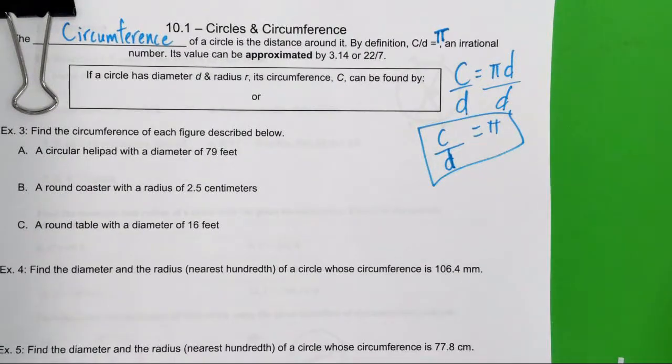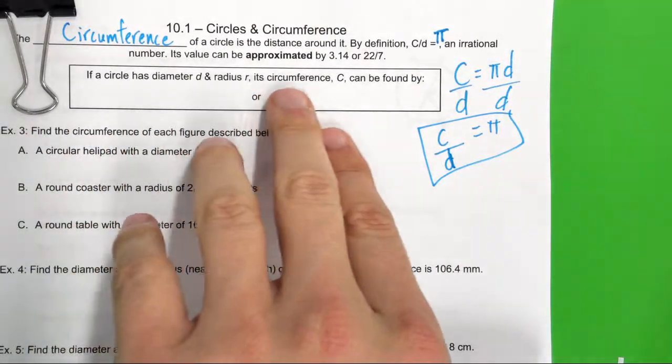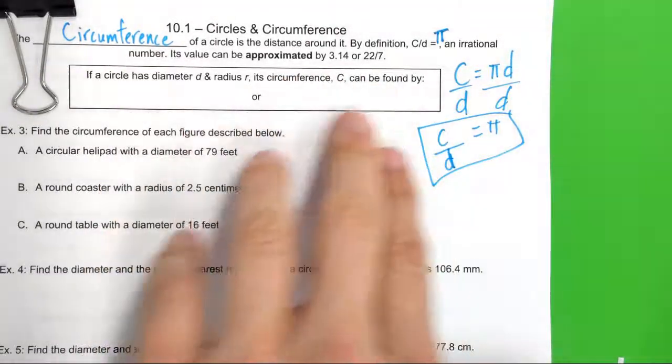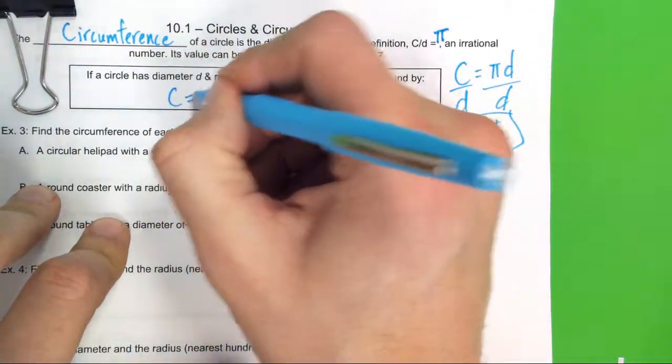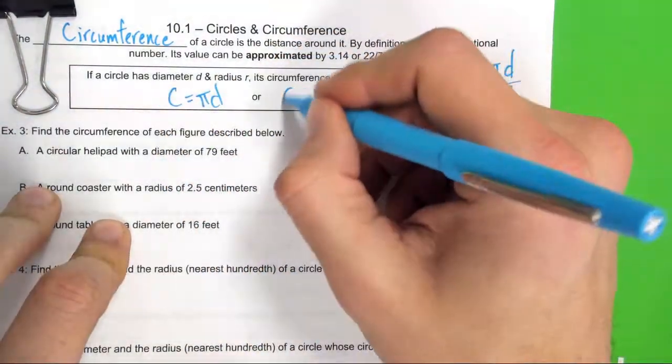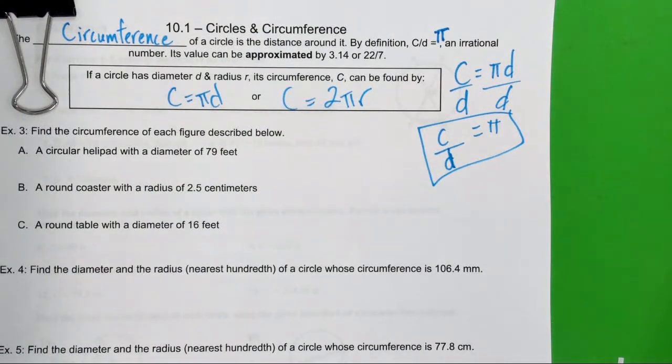Anyway, find the circumference of each figure described below. Oh, I've missed this little part. If a circle has diameter D and radius R, the circumference C can be found by this formula, which we already stated, or this formula here, which we already stated. All right. Find the circumference of each figure described below.